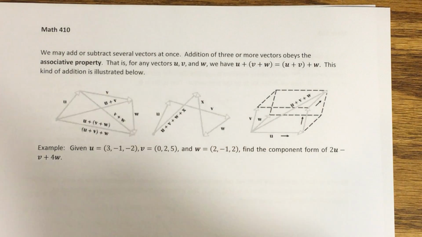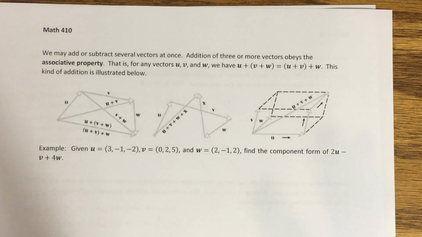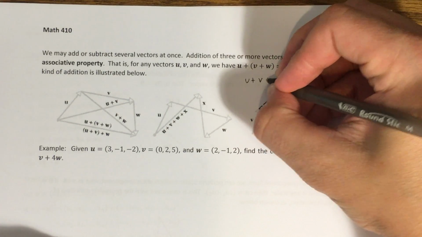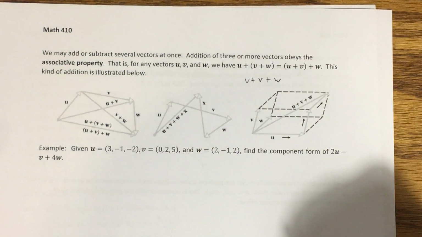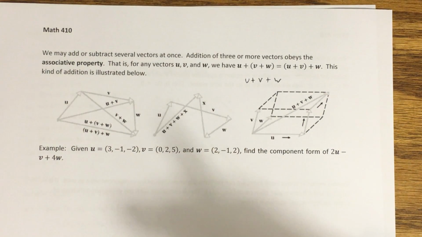And the benefit of the associative property is that in practice, we can just drop the parentheses altogether and just write u plus v plus w that way, and not have any confusion as to what that means.